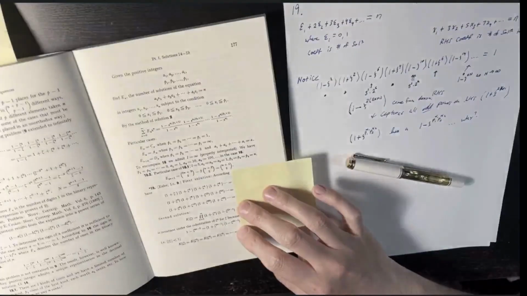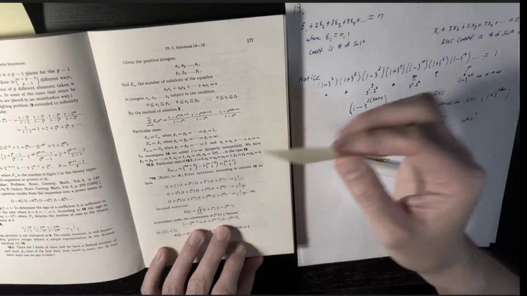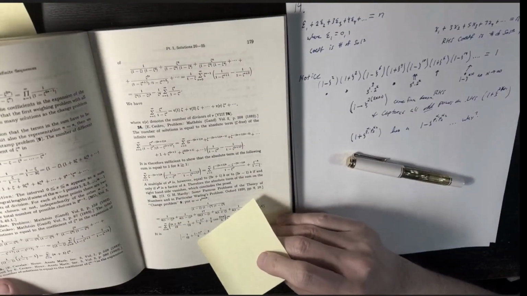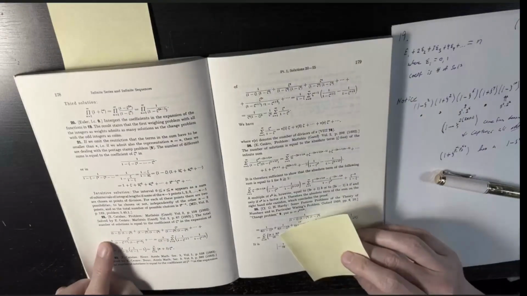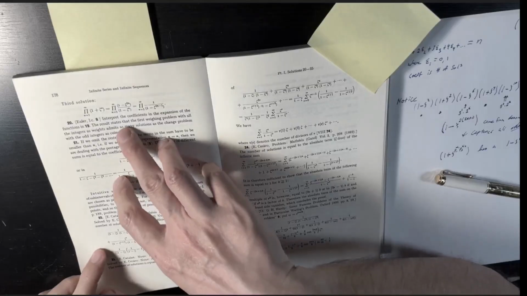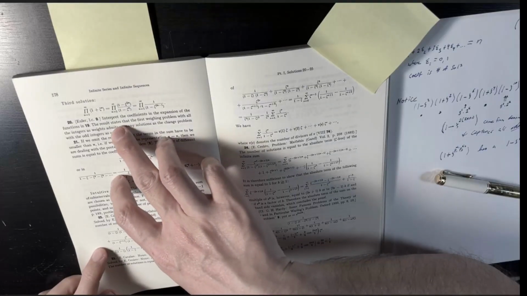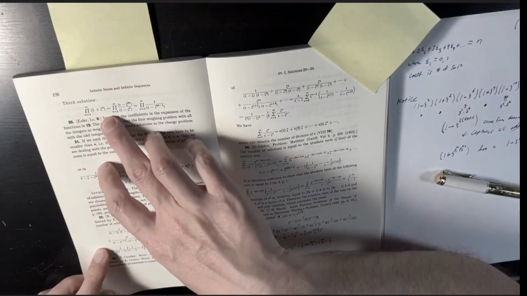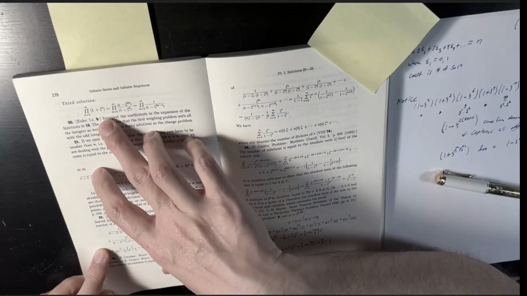Alright, let me see what he has to say about 19. Does he have multiple solutions to 19? He's got 3 solutions explaining his answer for 19. I just skipped to the third one just to see how weird it was.